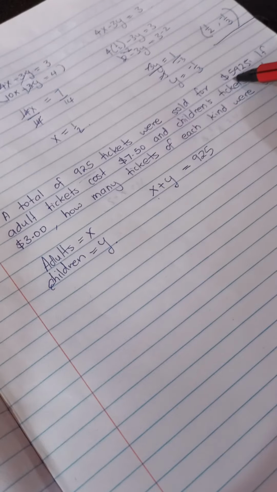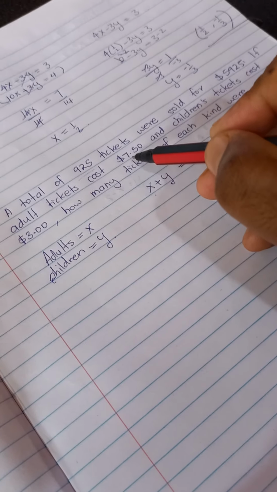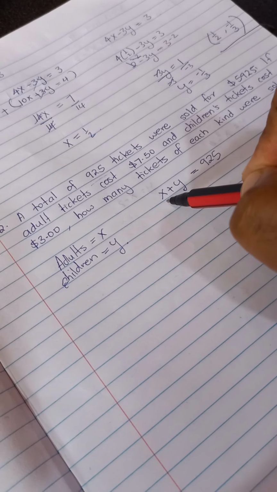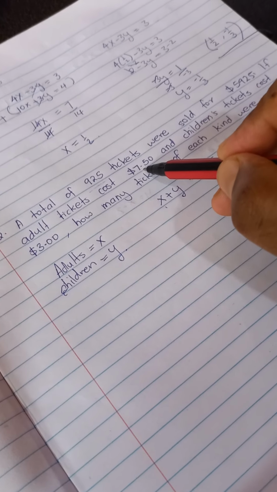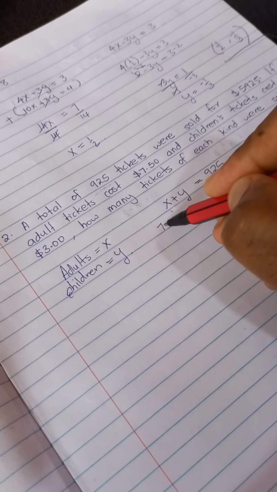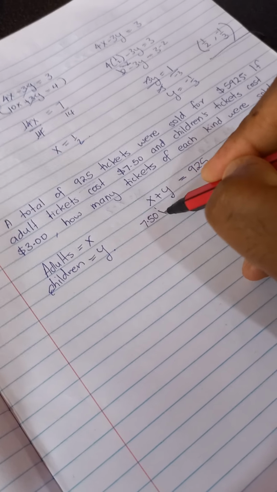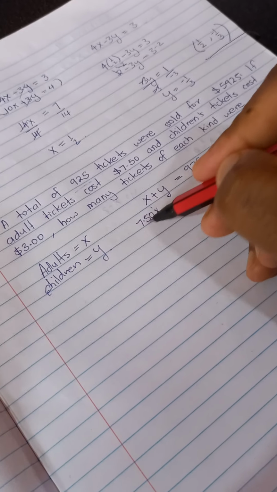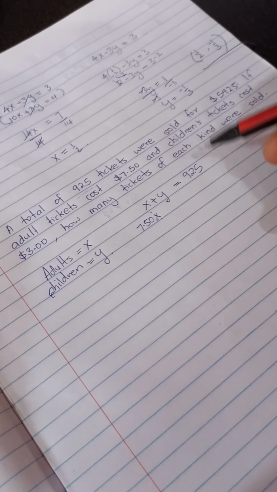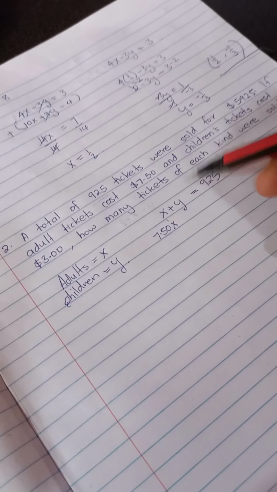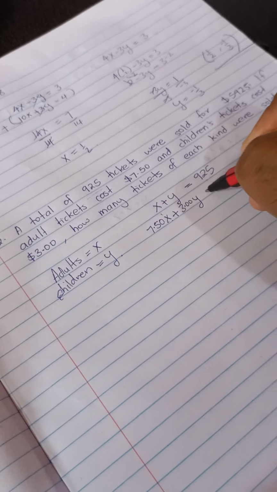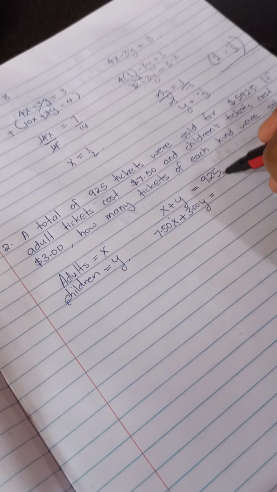The total income was $5,925, and this income was generated with the cost of adult tickets $7.50. So if there is X number of adults, per ticket is $7.50. The total of adult ticket prices will be 7.50x, $7.50 times the number of adults. That gives me the total income generated by the adults only. Similarly, for the children, plus 3 times y equals 5925.